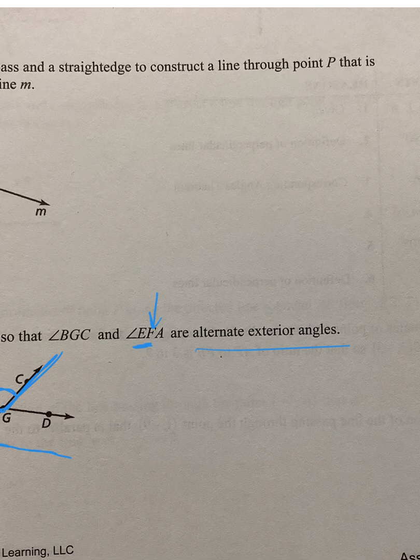And I have E, F, and I'll say A is over here, because it has to be exterior and it has to be alternating on the other side of the transversal. If I would put A over here, then EFA would have been on the same side of the transversal. That's not on the quiz tomorrow, but it helps you to practice your theorems, okay?